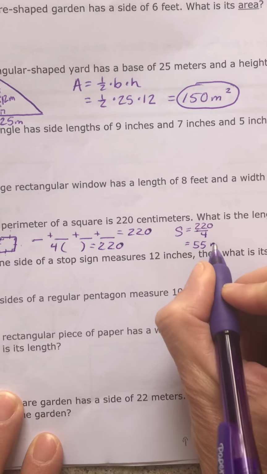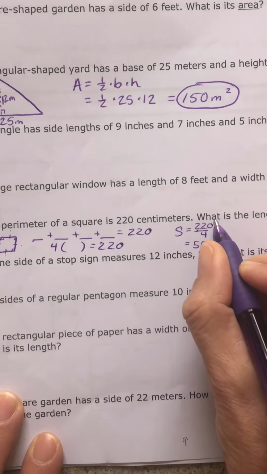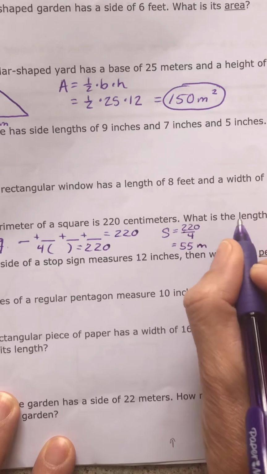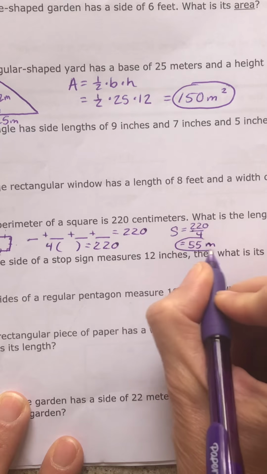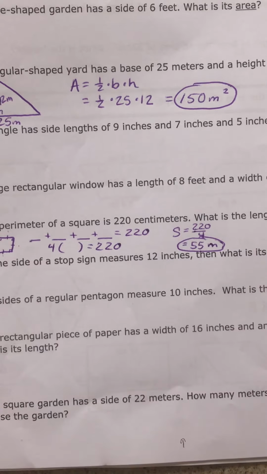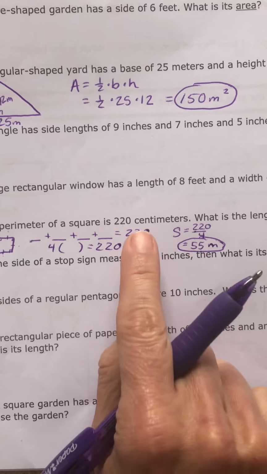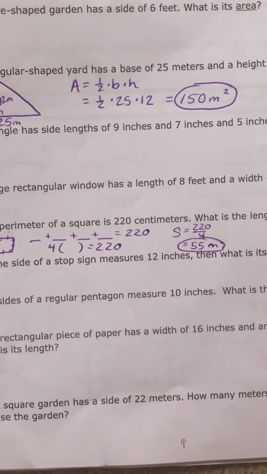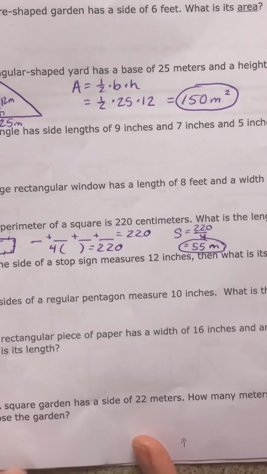55 meters per side. And did I answer the question? What is the length of each side? I sure did. 55 meters. So you're just looking at the question, setting up some type of an equation to solve, and then solving it.